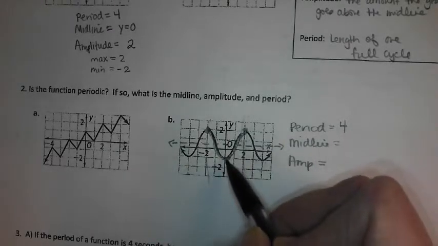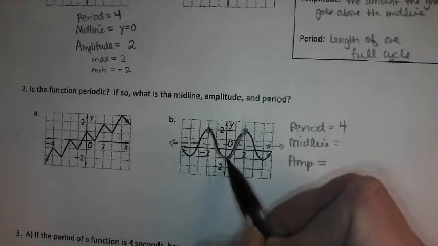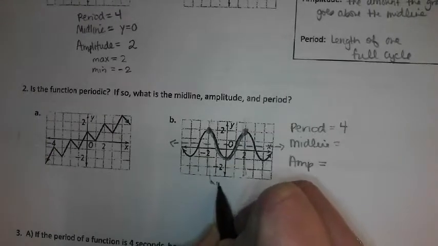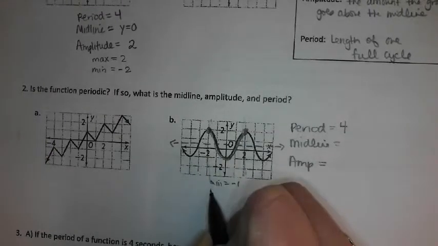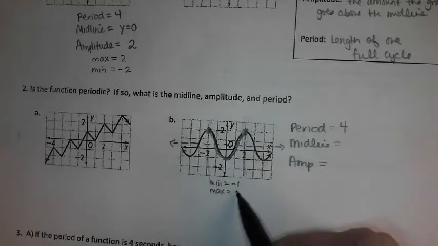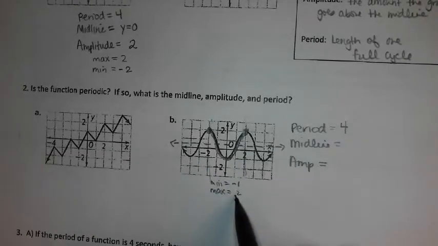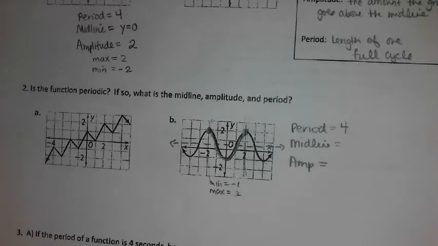Okay, but the minimum is -1. The maximum is 2. So if I subtract the minimum from the maximum, 2 minus -1 would have gotten me 3. So that doesn't work.